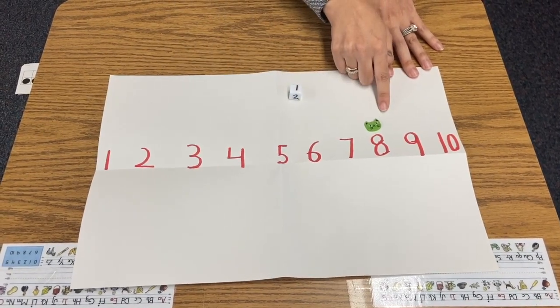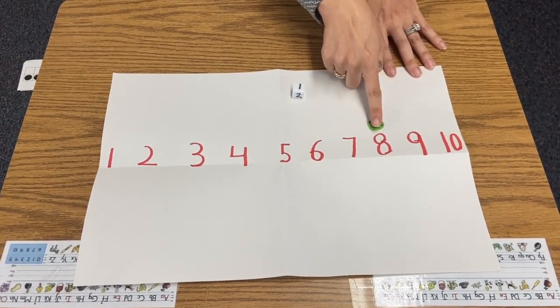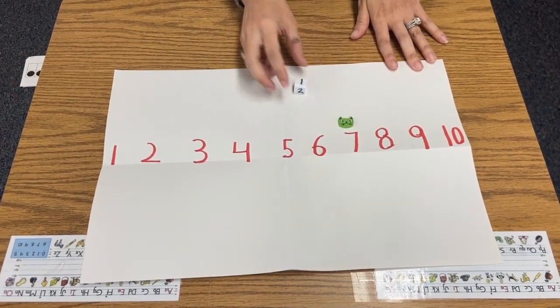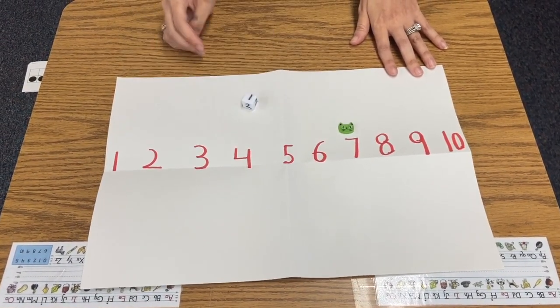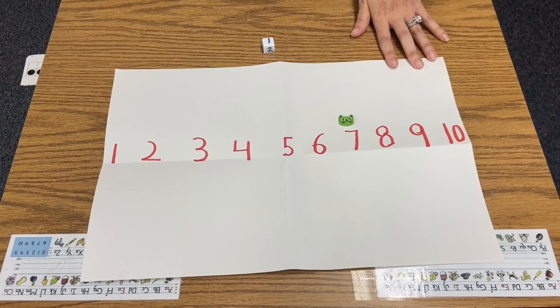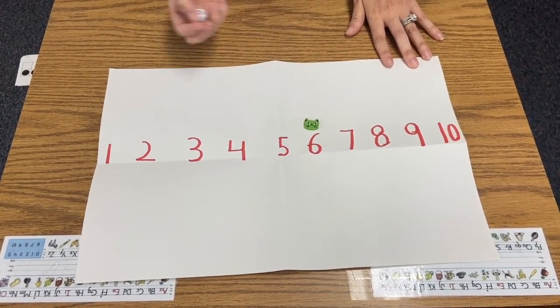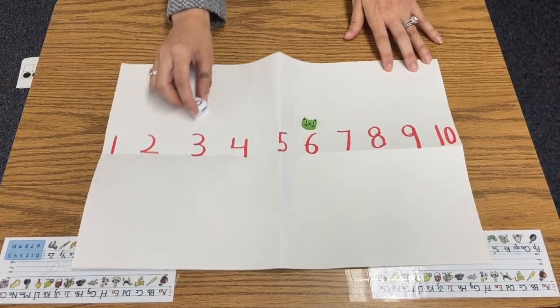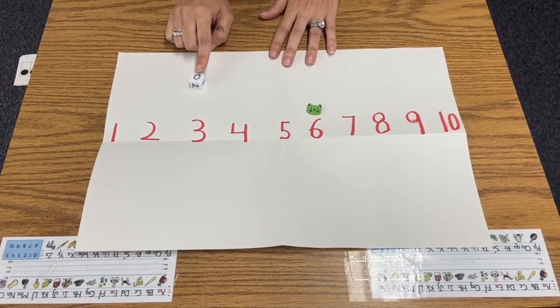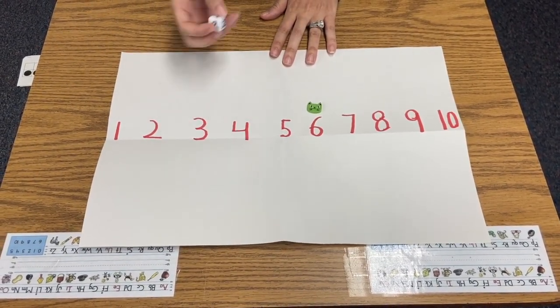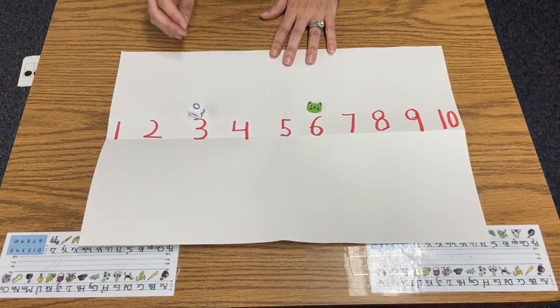If I jump backwards 1, what number am I gonna land on? 7. Okay. I jump backwards one more time. 6. Can I jump backwards if I land on 0? No, so I'm gonna try and roll the dice again.